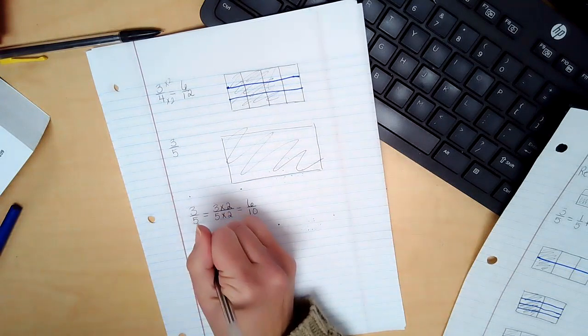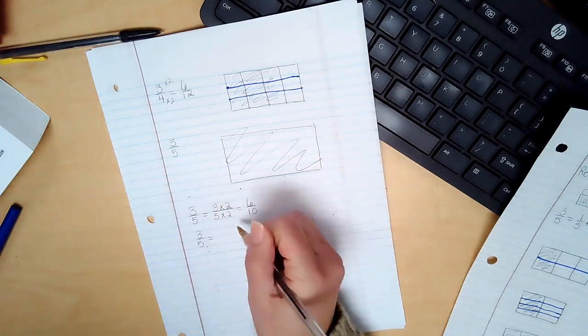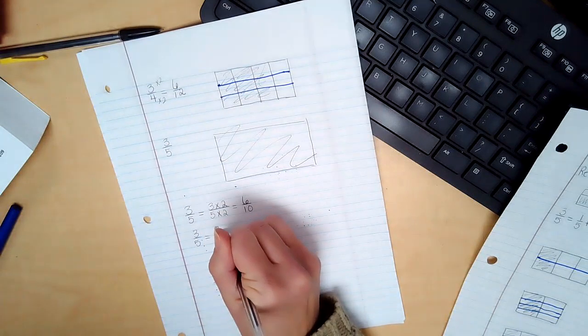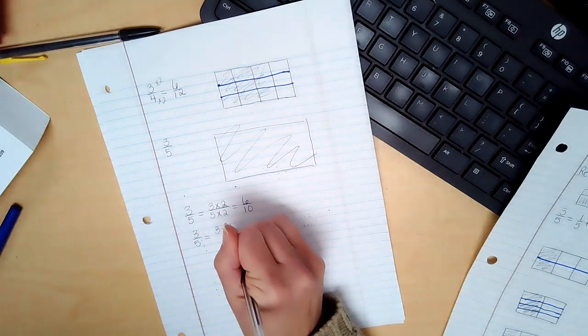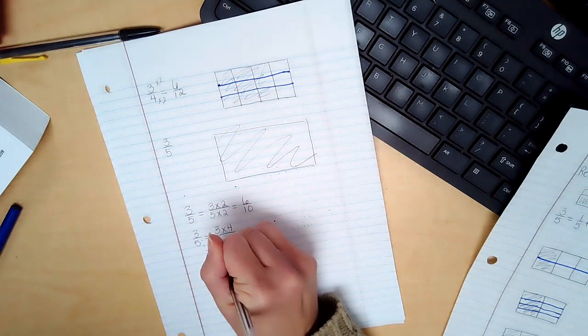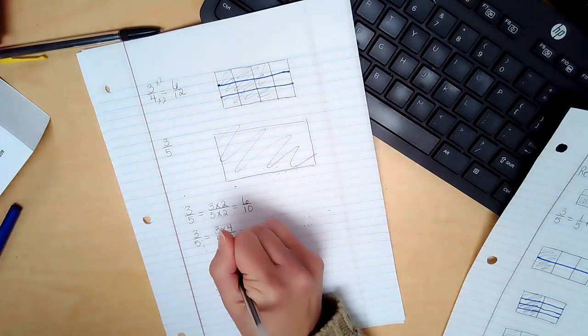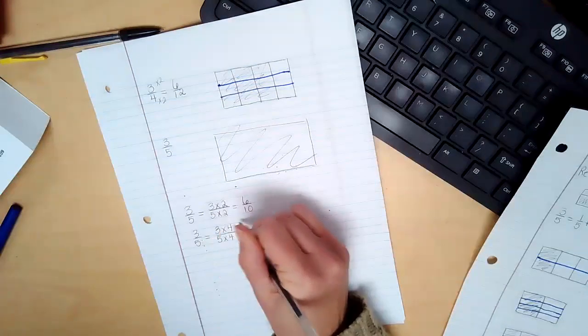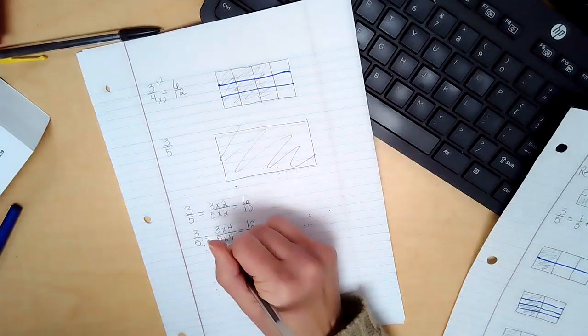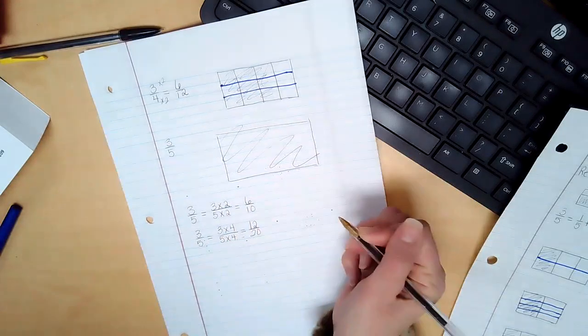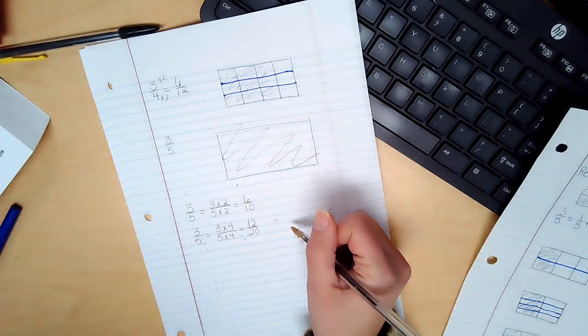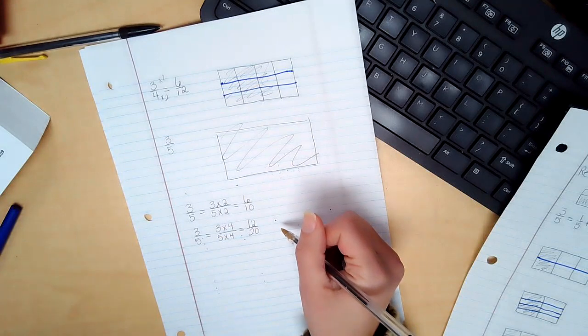I could have done it with something else. If I wanted to try a different one, I could have done 3 times, let's choose 4. Whatever I did to the numerator, I also have to do to the denominator. 3 times 4 is 12. 5 times 4 is 20. So 3/5 is also equivalent to 12/20.